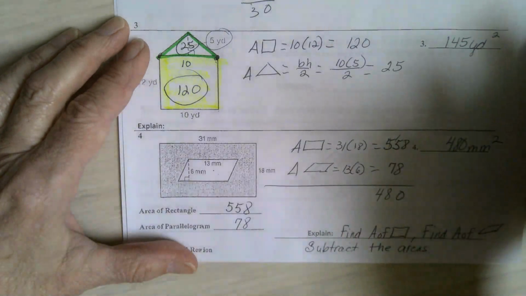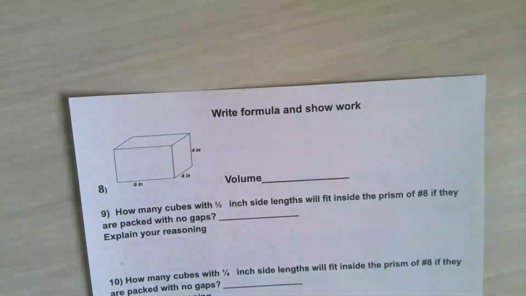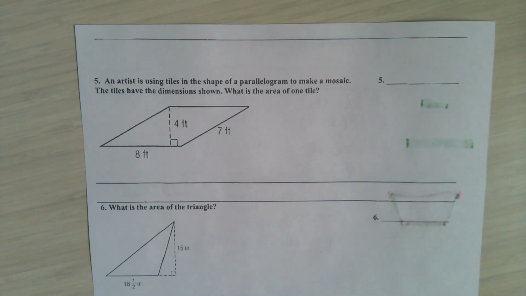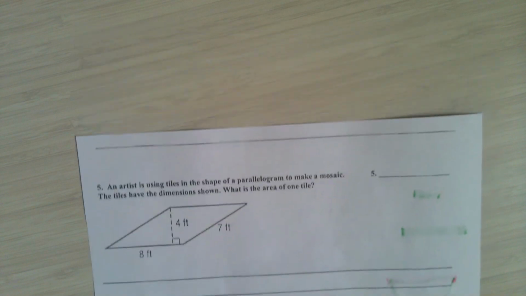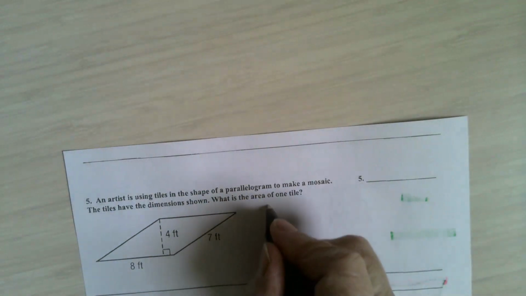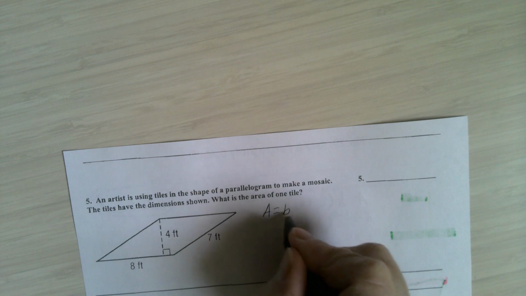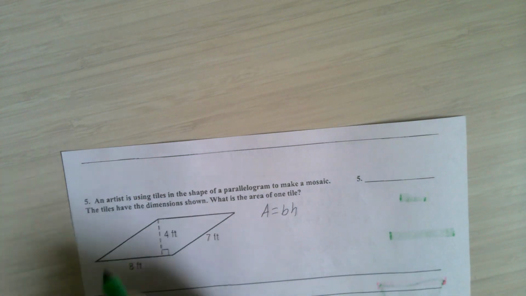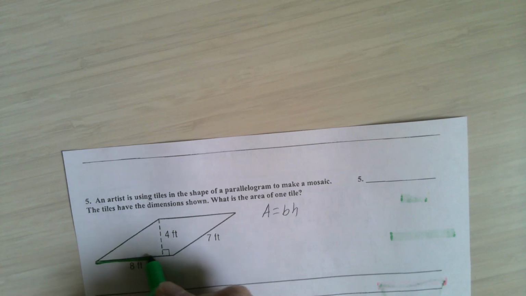Now let's go on to the next slide. The artist is using tiles in the shape of a parallelogram to make a mosaic. The tiles have the dimensions shown. What is the area of one tile? Now here, you know that the area equals base times height. Now I think everyone sees that 8 is the base, right?